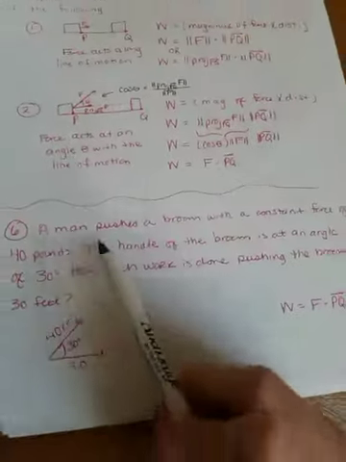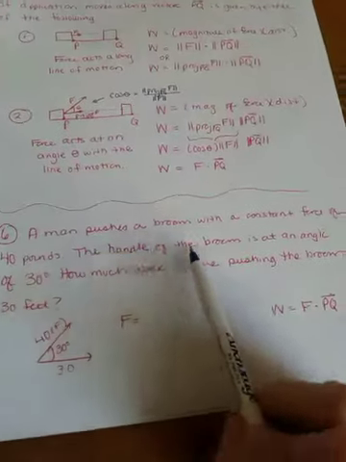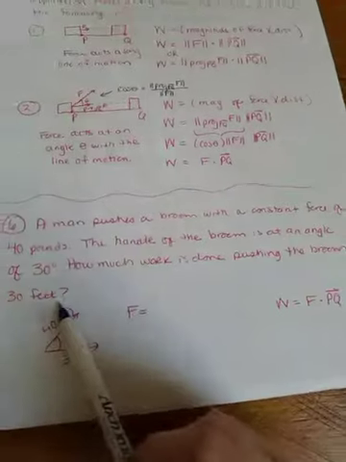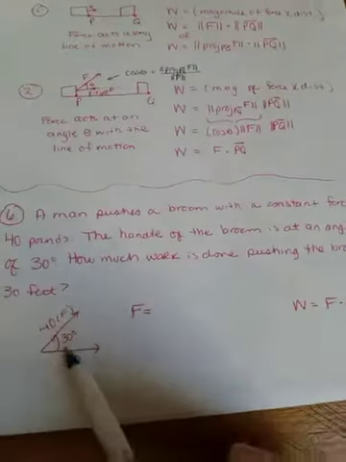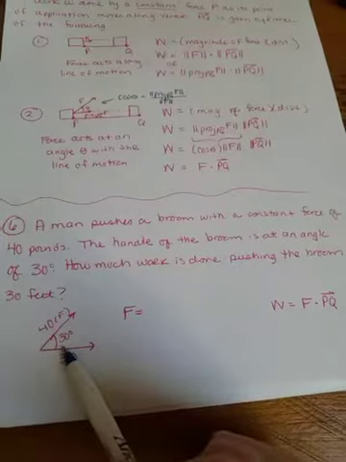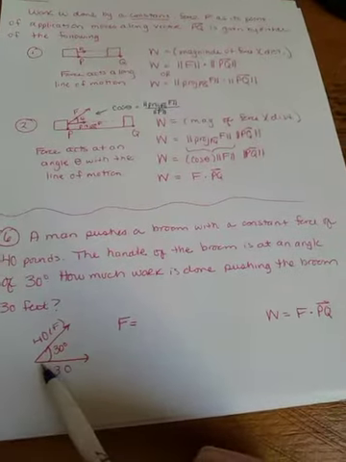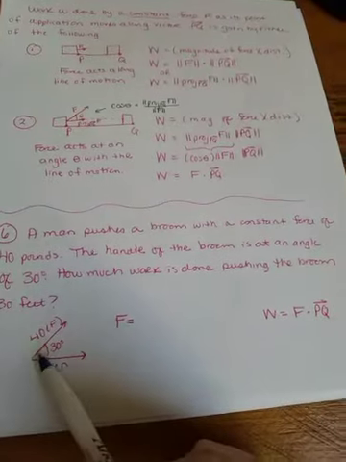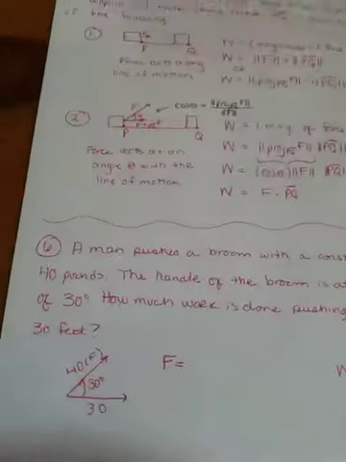All right, so number 6, a man pushes a broom with a constant force of 40 pounds. The handle of the broom is at an angle of 30 degrees. How much work is done pushing the broom 30 feet? Okay, so here's your 30 degrees. This is a situation where you're going to move the broom. We're going to push the broom 30 feet, and it's at some sort of an angle. It's not exactly parallel to the line of motion there.